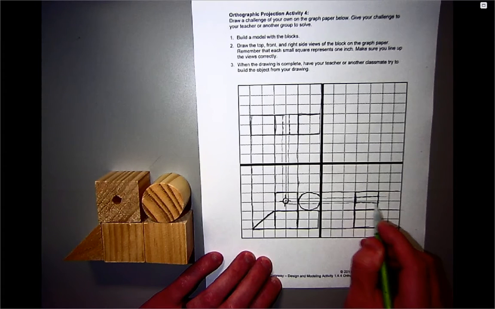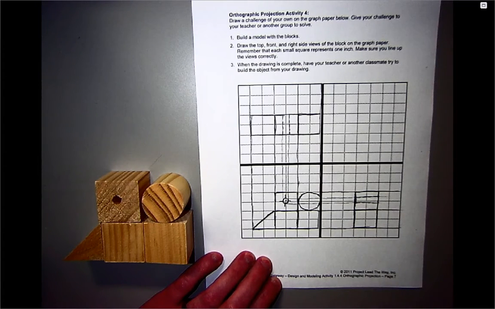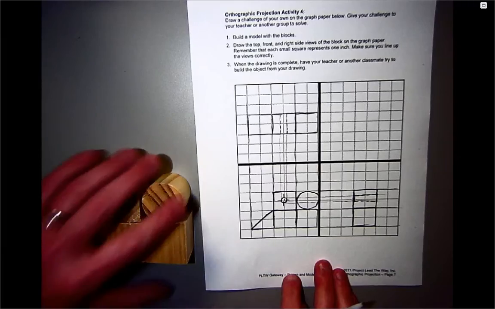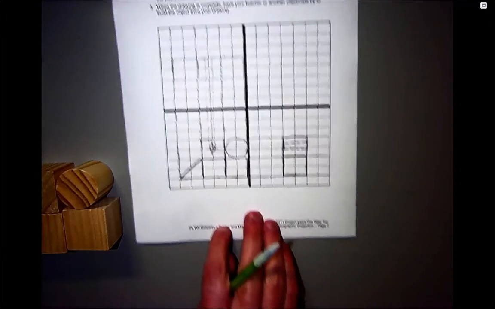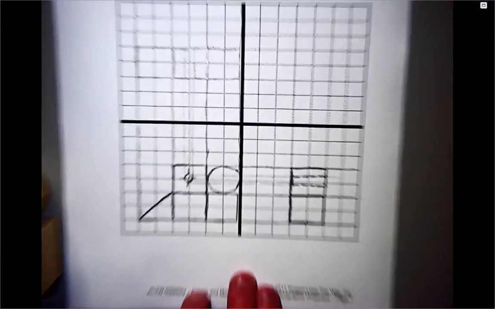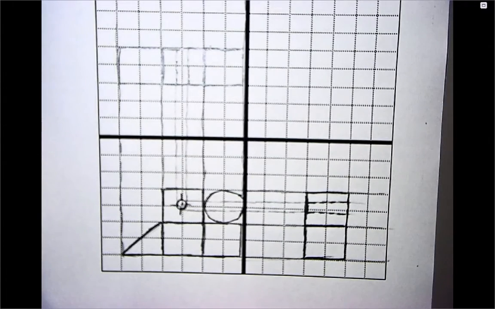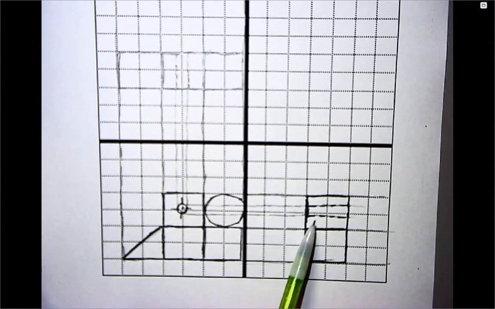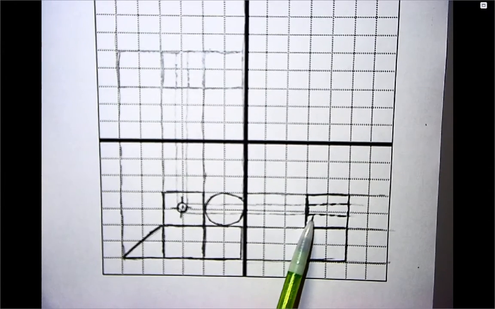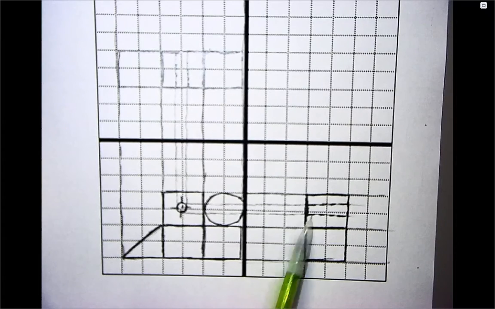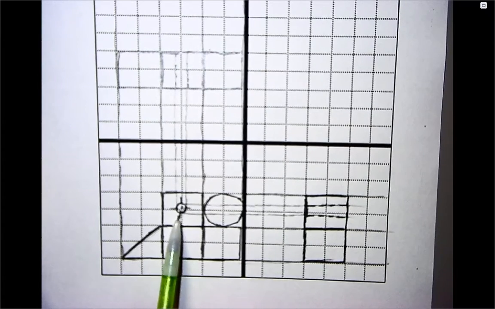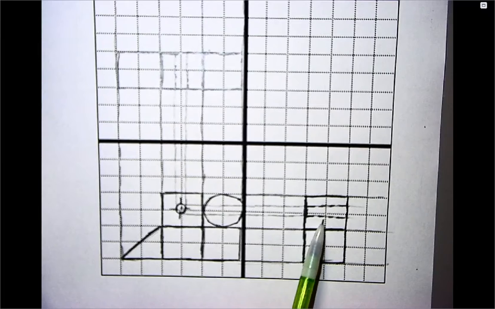Okay, so once I've drawn my picture, we'll zoom in here. I have my block with the hole in it represented right here, and I have my hidden lines.